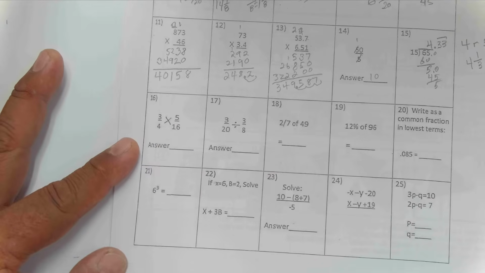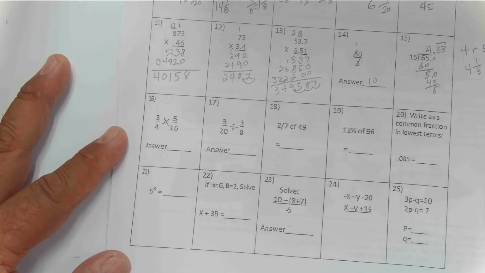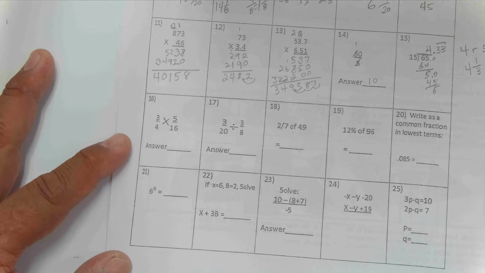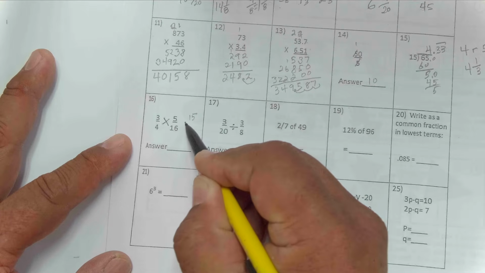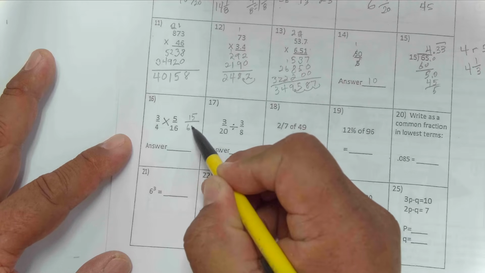Number 16. 3/4 times 5/16. When you're multiplying fractions, you multiply straight across. So 3 times 5 is 15 over 64.